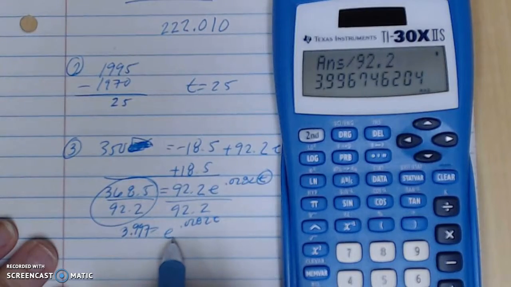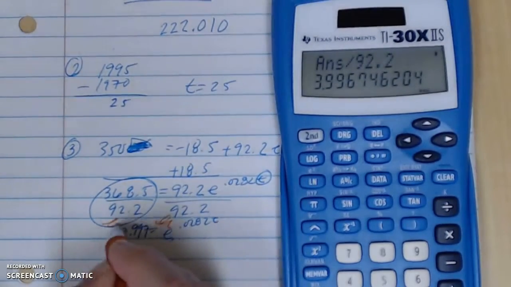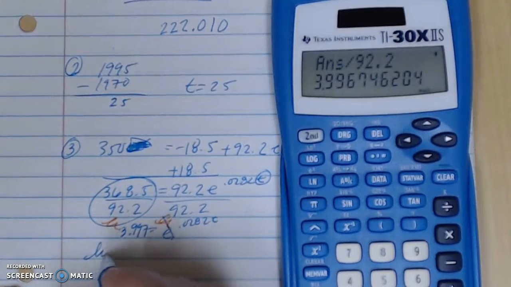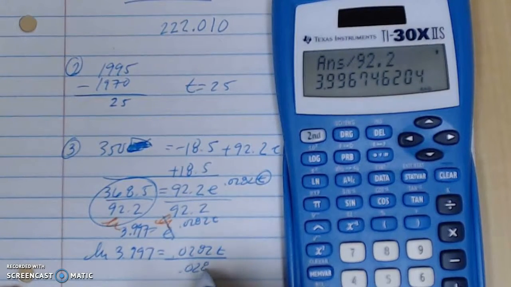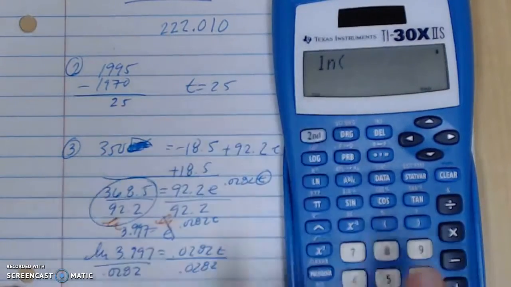Now, to get rid of this e, I need to take ln of both sides and use my inverse property to cancel that e. So ln e cancels, and I have ln of this value that's in my calculator equal to 0.0282 t, and then I can divide by 0.0282. So I'm going to do ln of my answer.